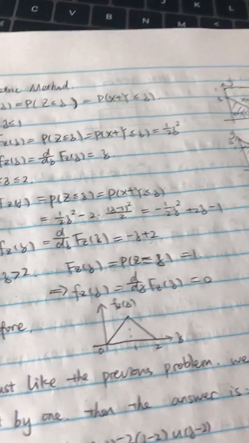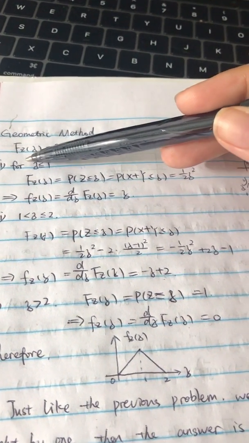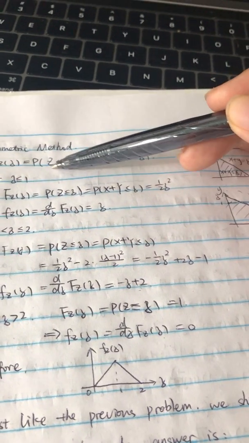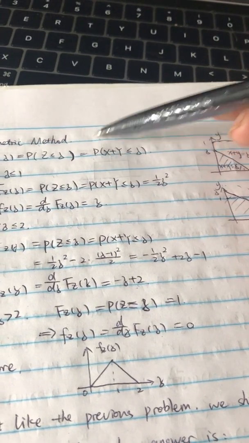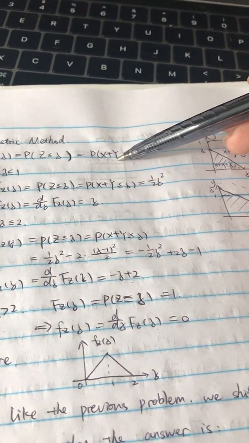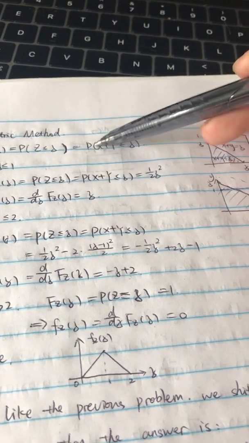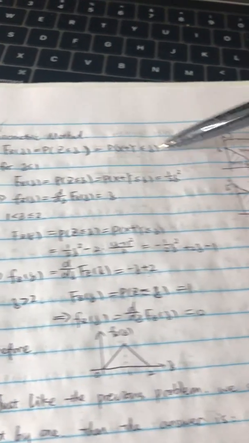And next we go to the geometric method. For capital F_Z(z) equals P(Z less than or equal to z), and Z is equal to X plus Y. So this equals P(X plus Y less than or equal to z).